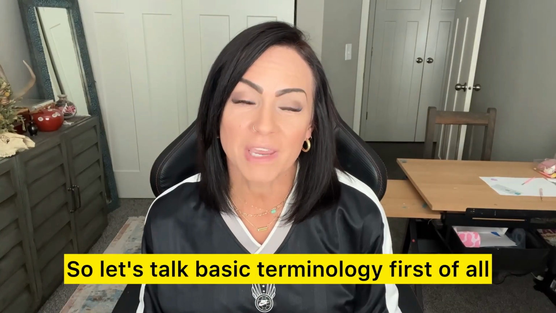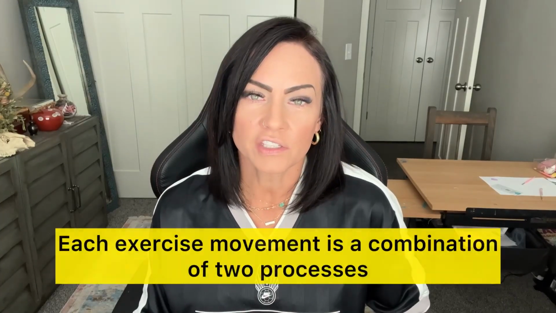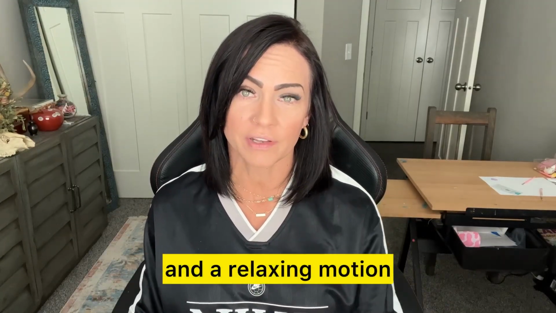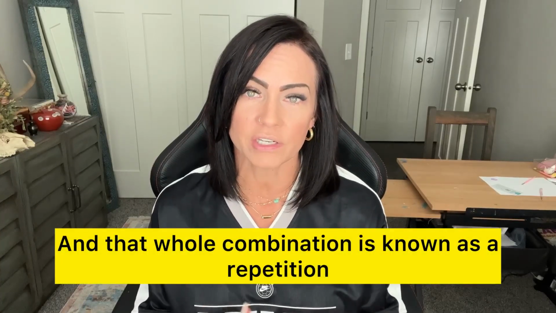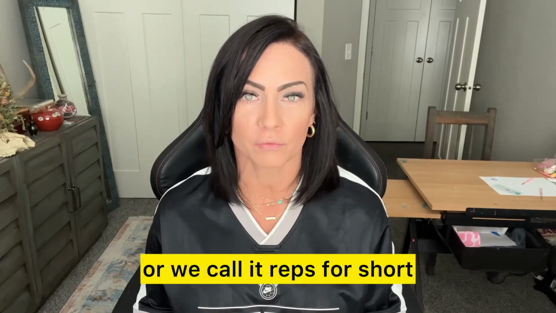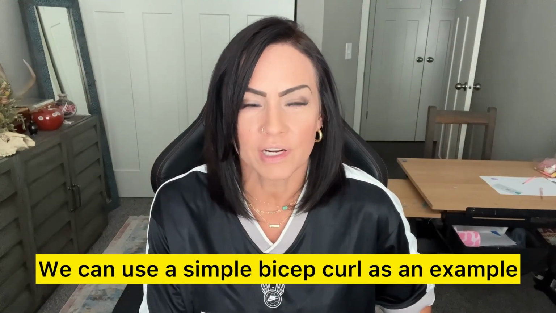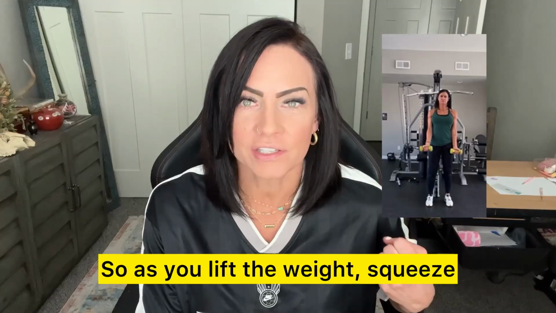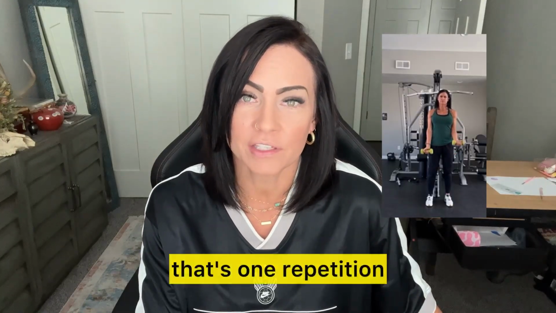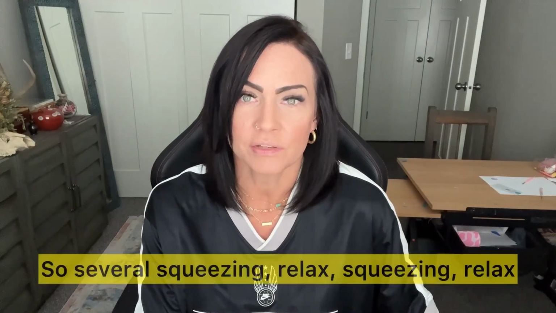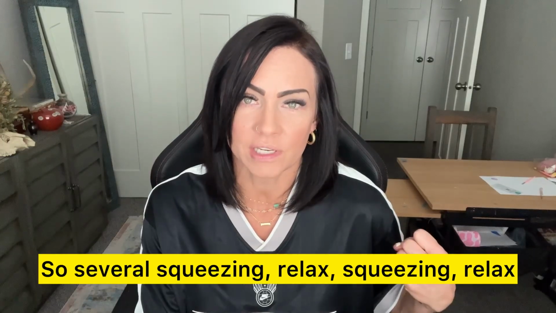So let's talk basic terminology first of all. Each exercise movement is a combination of two processes, basically a squeezing motion and a relaxing motion. That whole combination is known as a repetition, or we call it reps for short. We can use a simple bicep curl as an example. As you lift the weight, squeeze, and then put it back down, that's one repetition. Generally for each exercise, you're doing several reps, so several squeeze, relax, squeeze, relax.